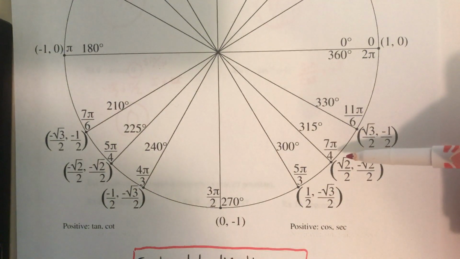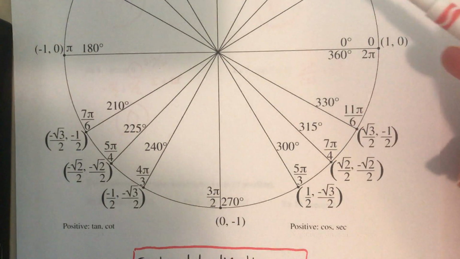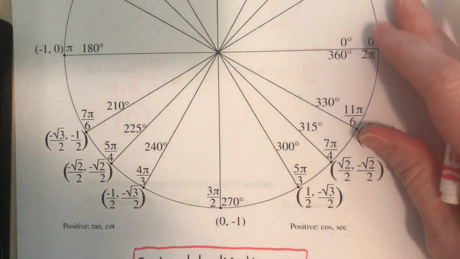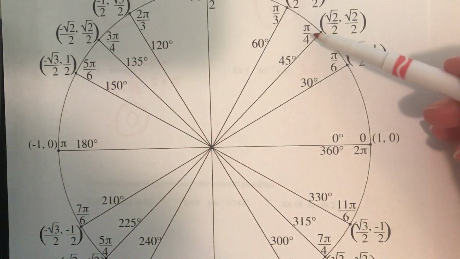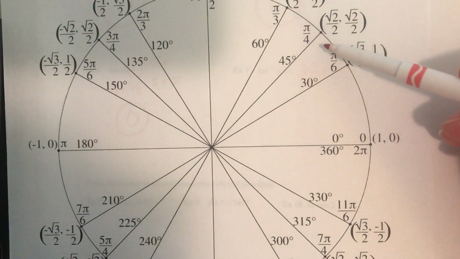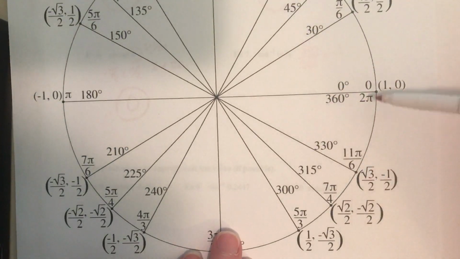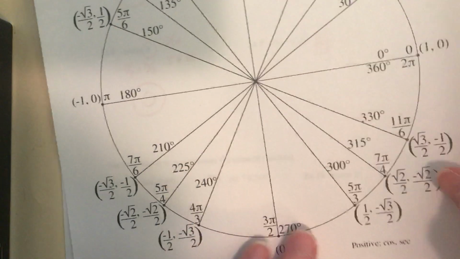But I can't write it as 7 pi over 4. I'm going to write it instead as negative pi over 4, right? In the first quadrant, here we have pi over 4. Down in the fourth quadrant, it would be in the same spot, but that would be negative pi over 4.